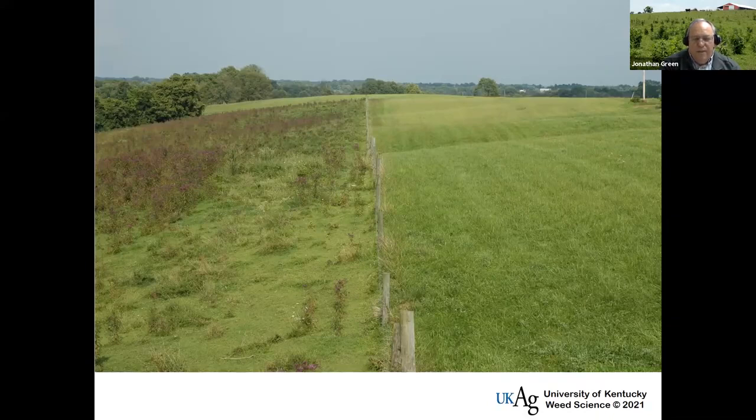But for the most part, I doubt that there's very much difference, at least in soil type or soil characteristics, within that immediate landscape on both sides of that fence. But certainly the vegetation that's present is quite different from one area to the next.